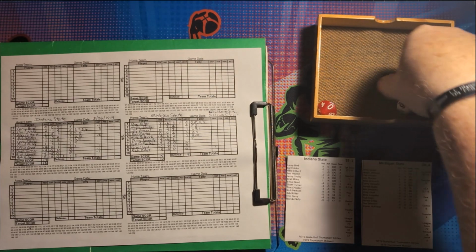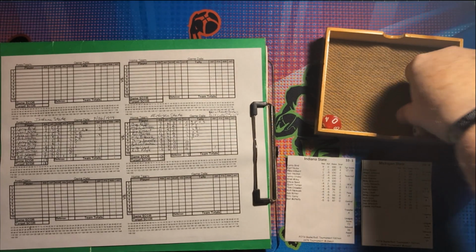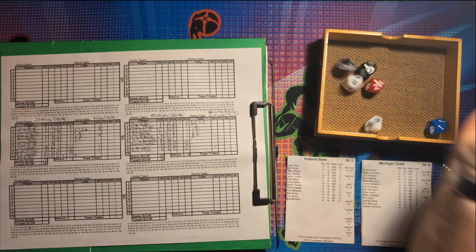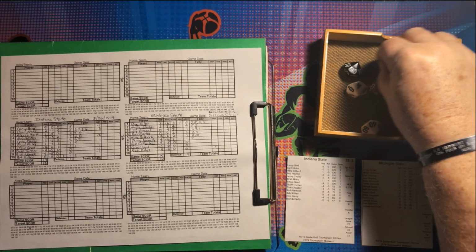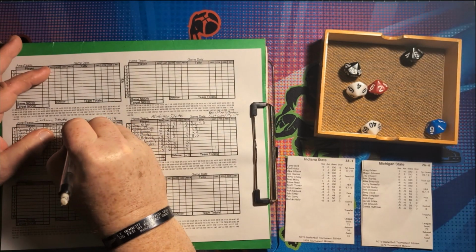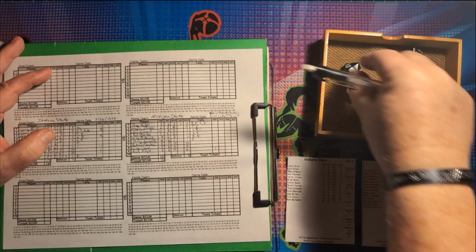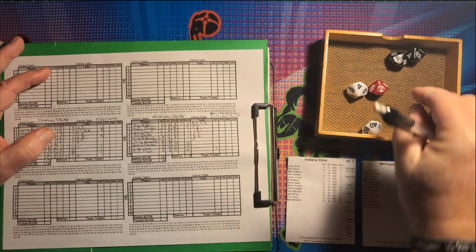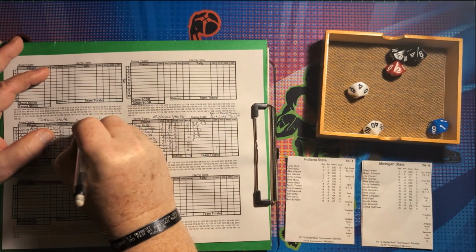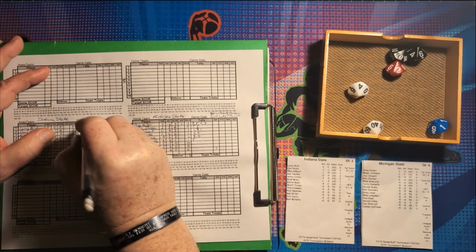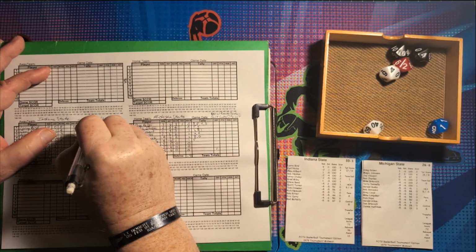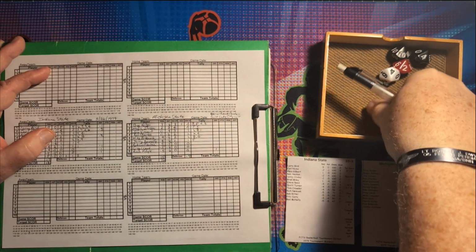So we'll use the black and white and the red. All right, so Bird gets a 6, a 7, a 2, a 4, and another 4.